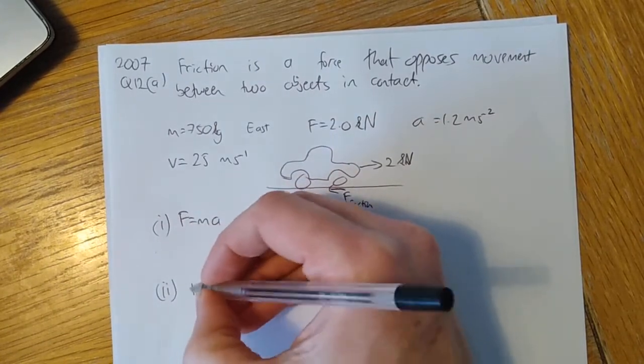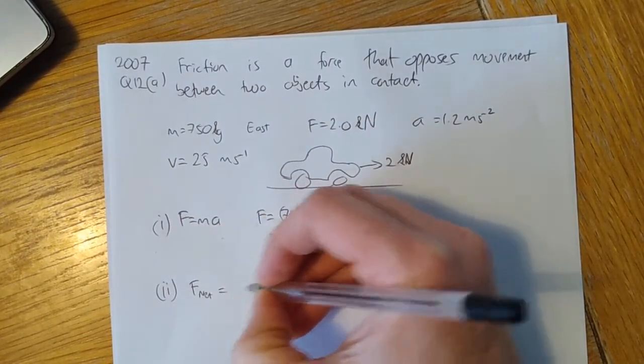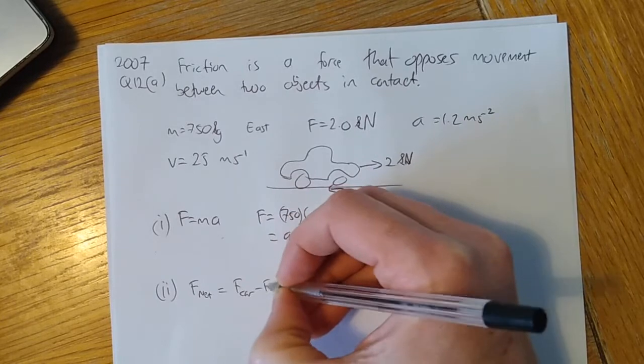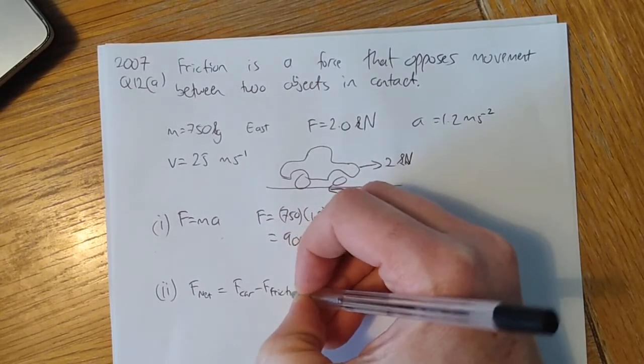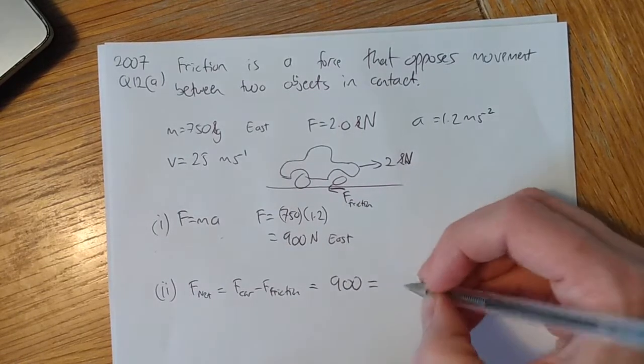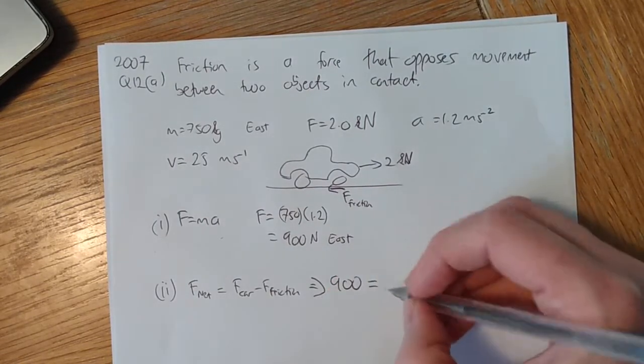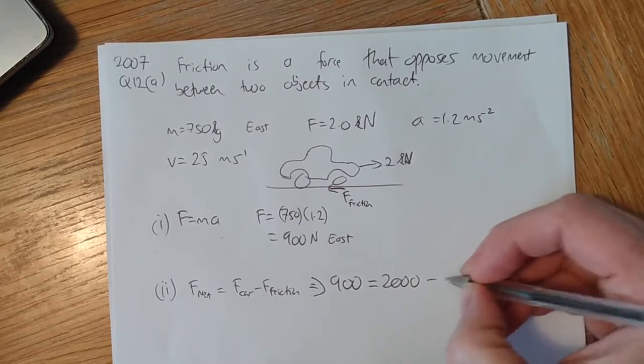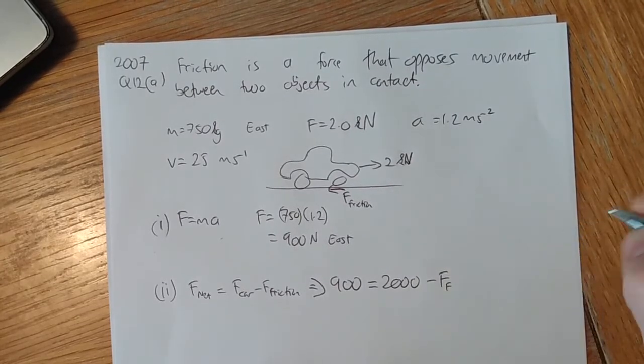So F net is going to equal F car minus F friction. I know the net is 900, which is equal to 2000 newtons minus F friction. I'm just going to call it FF.